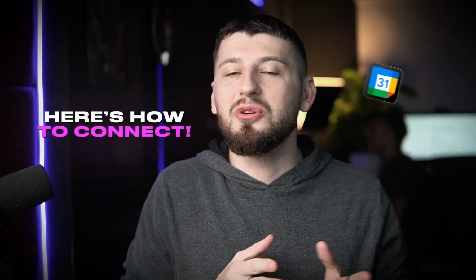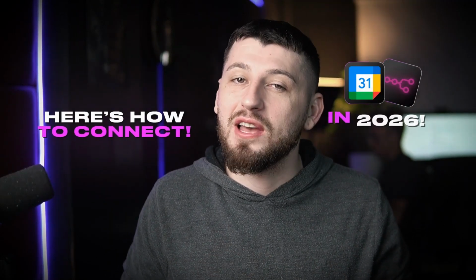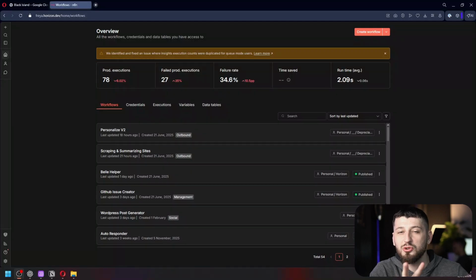Here's how to connect Google Calendar to n8n in 2026. So there are two ways to connect Google Calendar. If you're on n8n Cloud, you simply click the sign in button and you're good to go. However, if you're self-hosted, this is where things change.